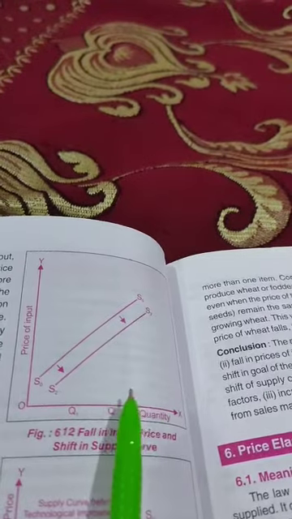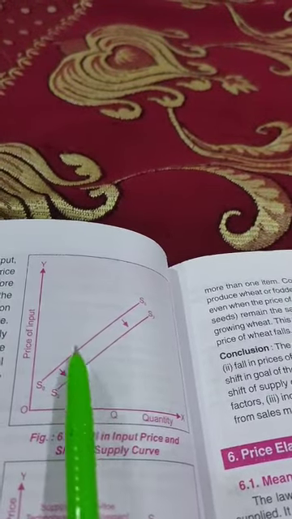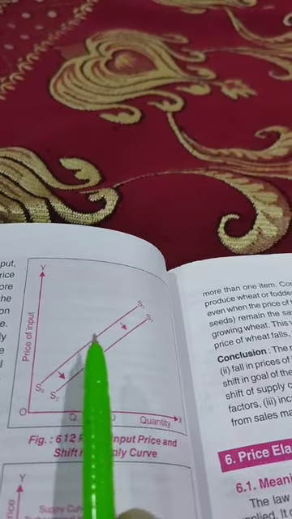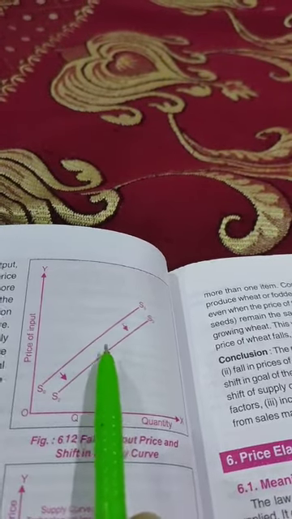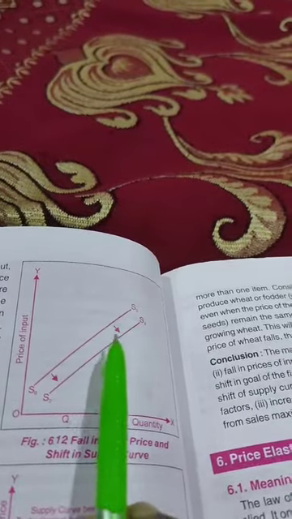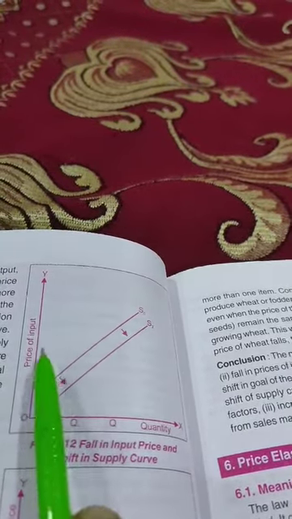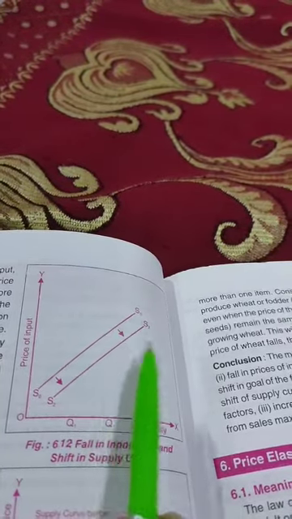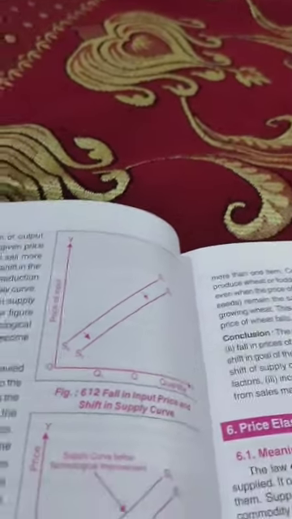So I think you can get the idea how, due to increase and decrease in the input prices, the supply of the commodity in the market increases or decreases. That means when input price increases, supply will decrease. It is an inverse relationship. When input price decreases, supply will increase. So this is also an inverse relationship.